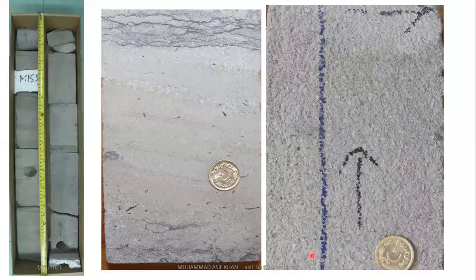If we make a thin section out of this, then probably we will see some heterogeneity in this section as well. You can see these are some of the features. Looks like clay balls. Look at this part. This is black. These may be clay balls in the same coarse sandstone reservoir.